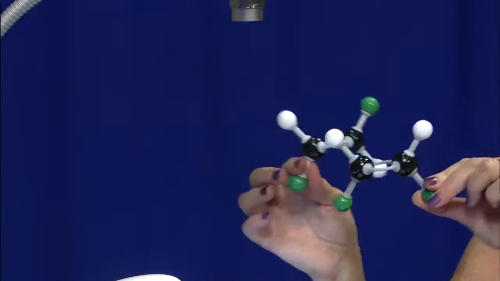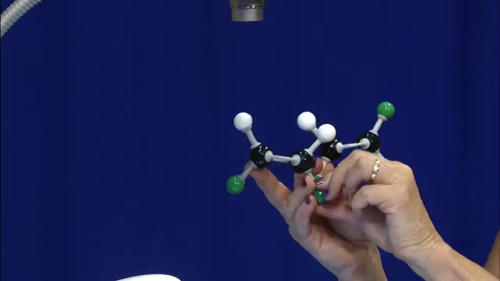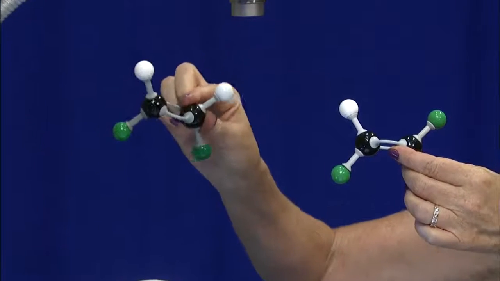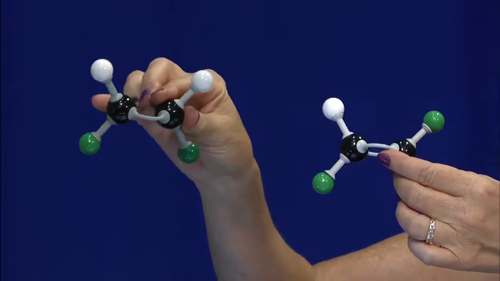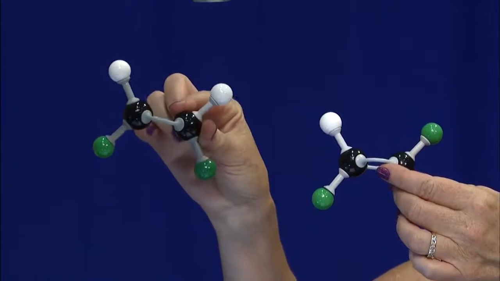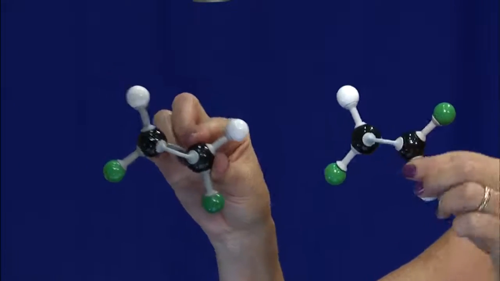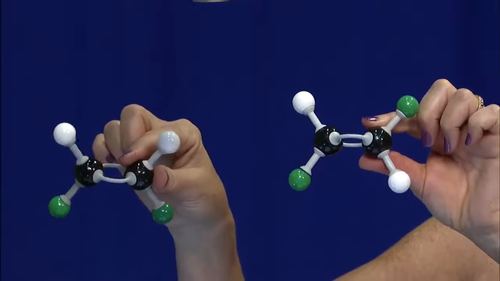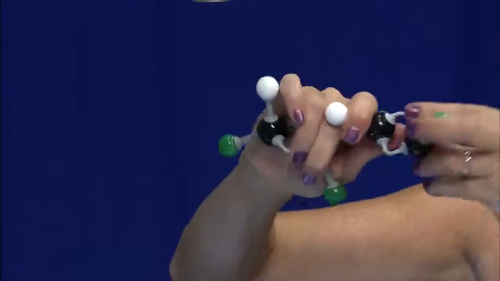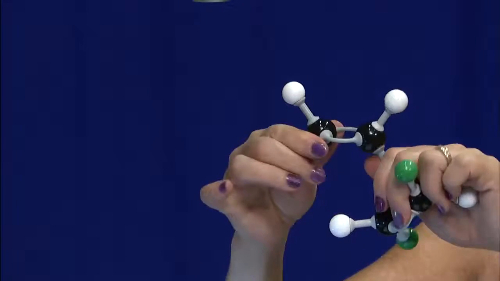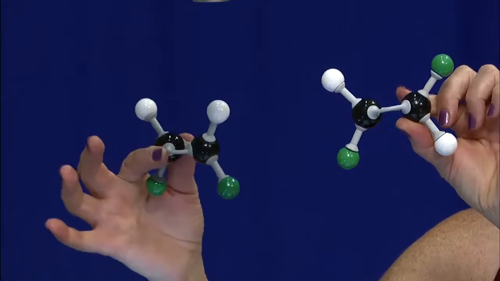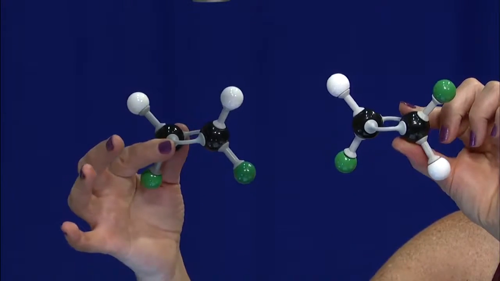Right, and so let's put them, we'll do them this way. All right, so here we see in this hand how the double bond and the green atoms are on the same side, and then here they're across the double bond, and now there's no rotation. I can't twist this to make the other one. It's not like conformers where we could twist them and make them into each other. These are unique compounds, and we'll look a little closer at that on the next page.